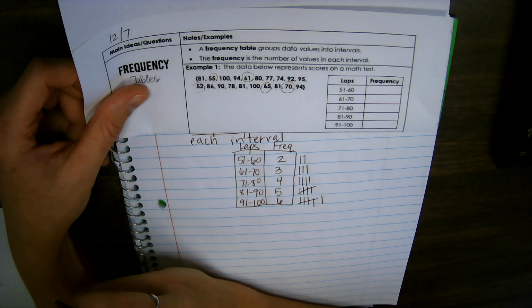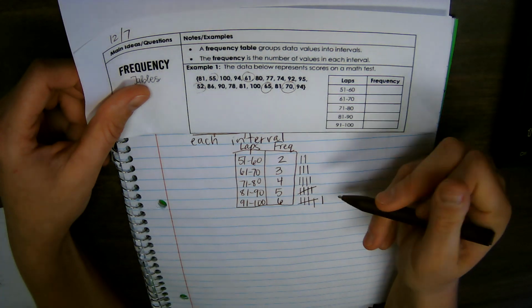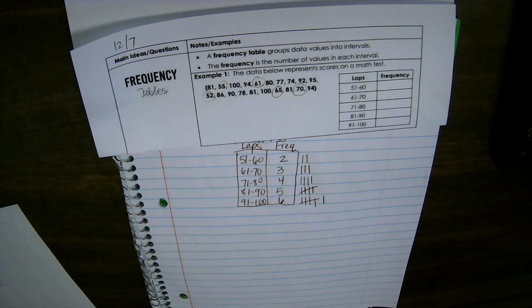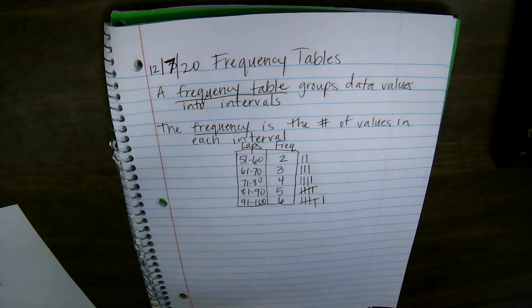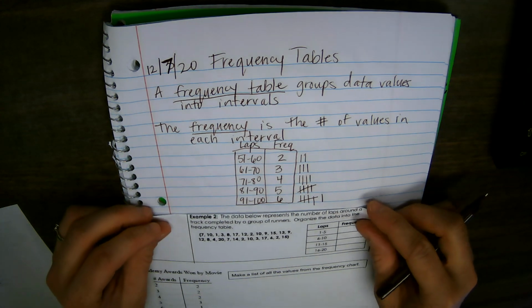Okay. And maybe you want to do it that way, okay? That's okay, but I like to just be able to go through, check them off, and then throw that number in there. So there are 2 great ways for you to show those data. So I want you to try it with this data here.